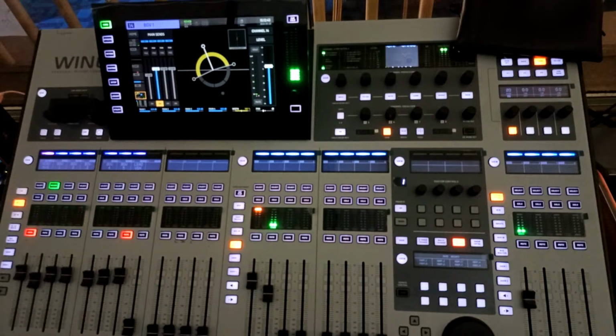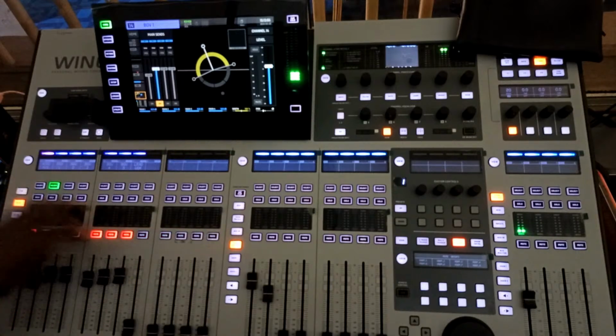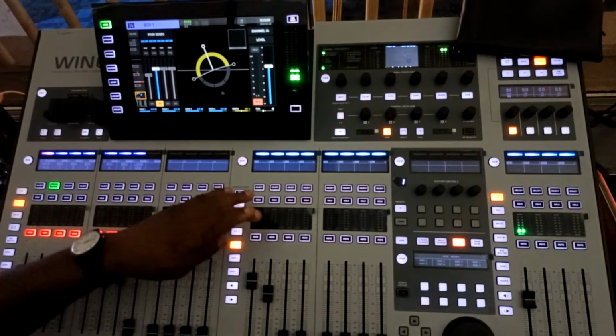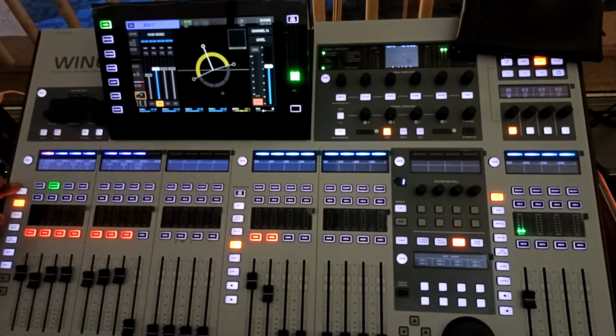Oh, so you see your effect has created a space for your vocals. You can now work on the parameters of the effect and then see how it sits in the mix. Now that's for the vocals. Let's go to our instruments and then we will come back to our vocals.